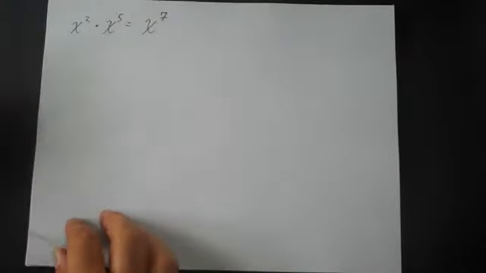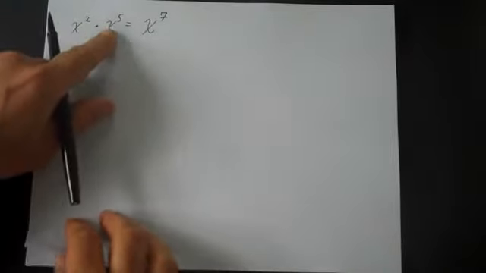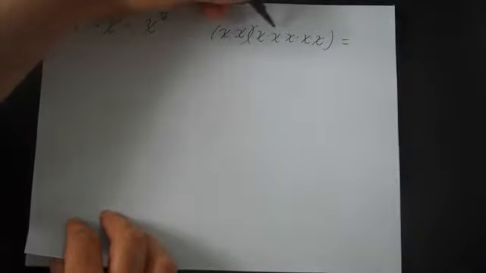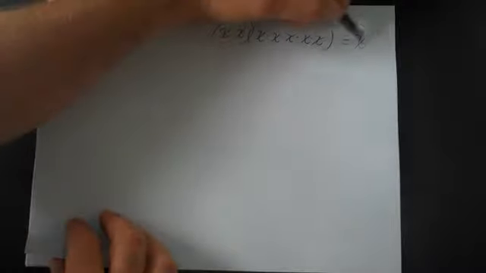A common rule, for example, for exponents is x^2 times x^5 is x to the 7th. Right? You just multiply. When you're multiplying x squared times x^5, you simply add the two exponents. That's easy to see because x squared is x times x, and x to the 5th is x times x times x times x times x. So that's simply x times x times x times x times x times x times x, or x to the 7th.